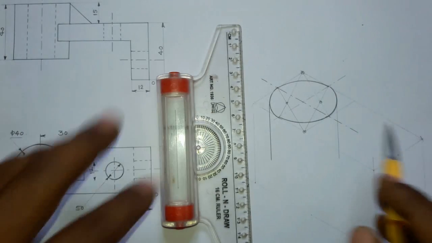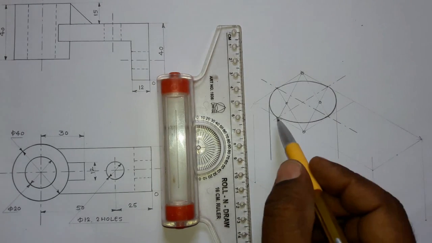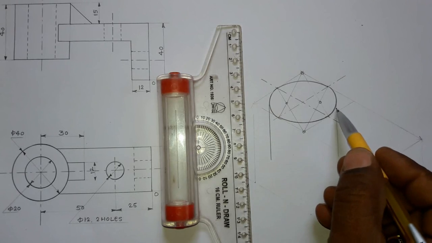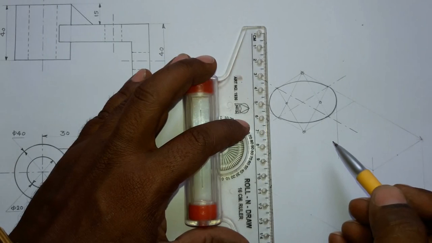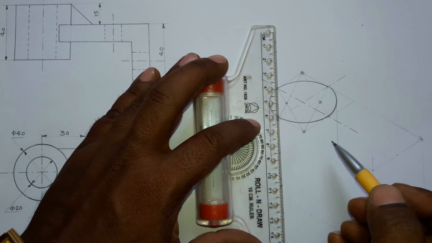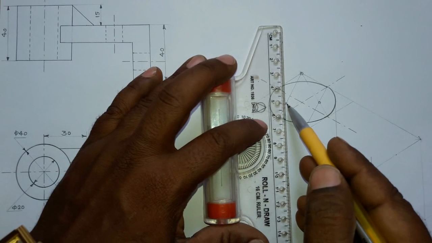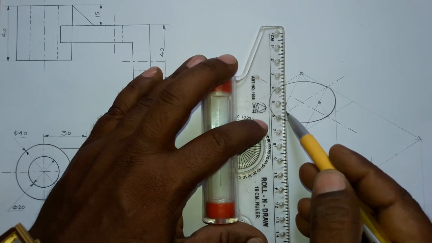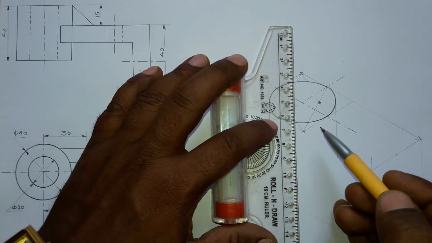That's why I'll just draw it in thin line. Then the bottom portion of the cylinder will be parallel to this curve. That's why whichever centers we use to draw this curve, we'll shift those centers also by 40 mm downward. It should be in very thin line.